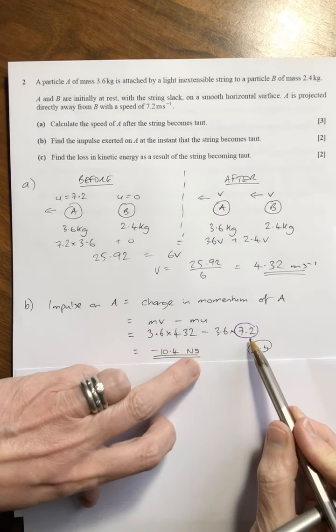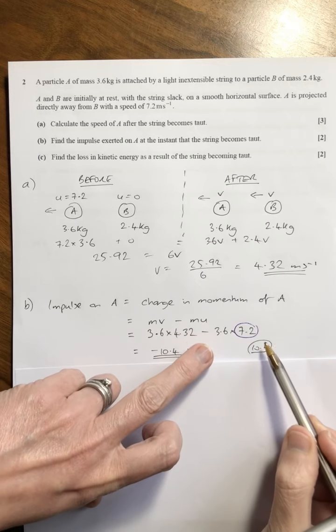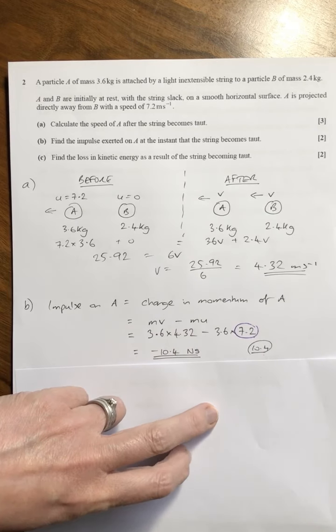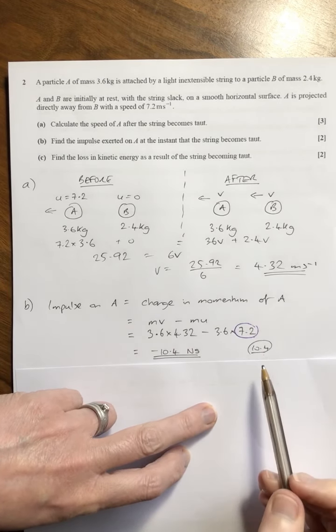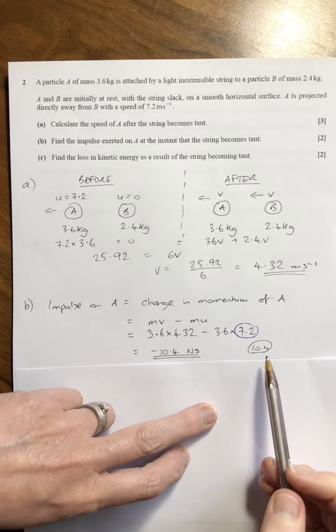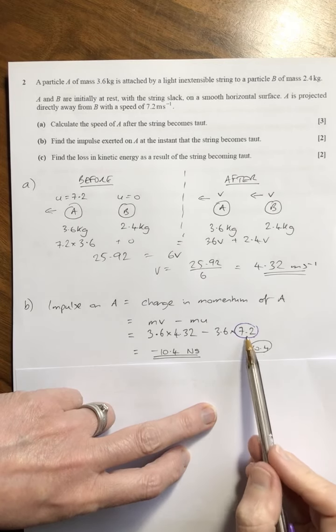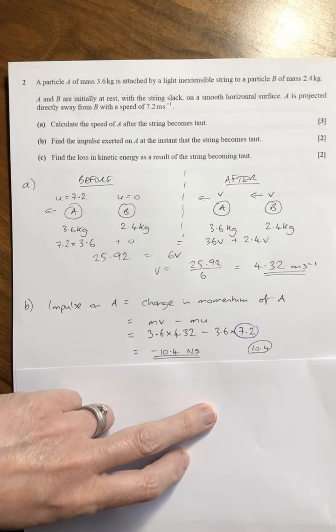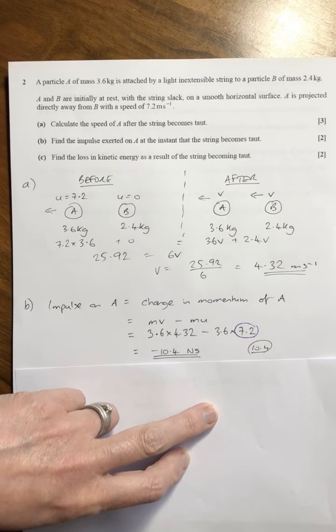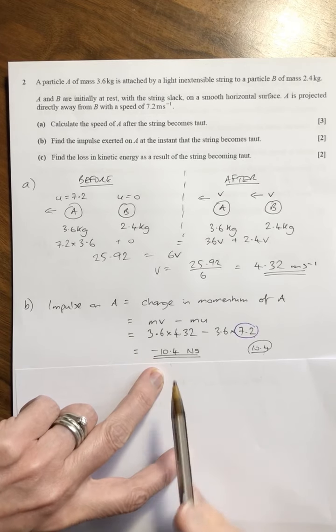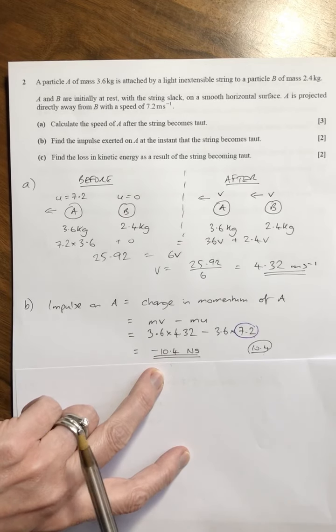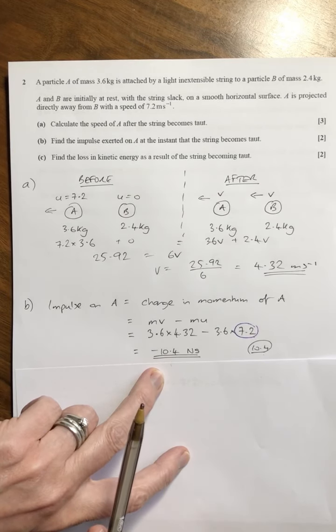So here in this calculation, that's negative, that's positive. If in that calculation, that gives me a negative, so it must be the opposite sign to the initial velocity.